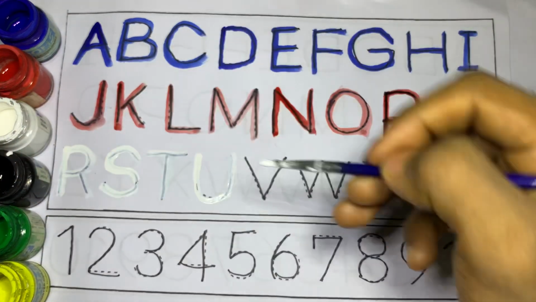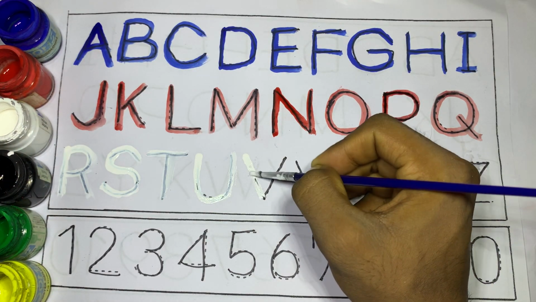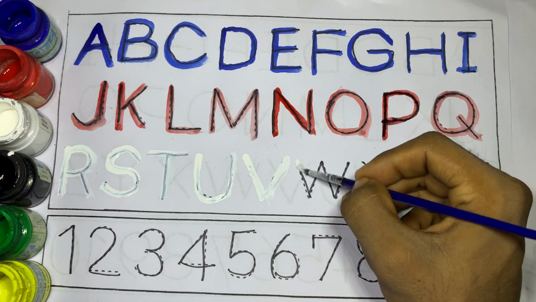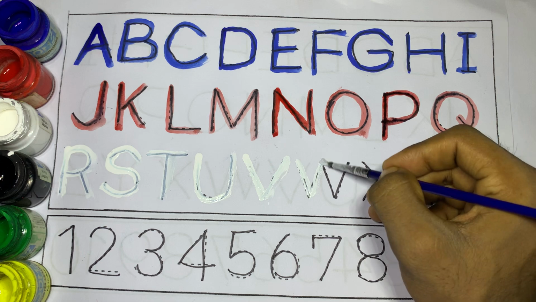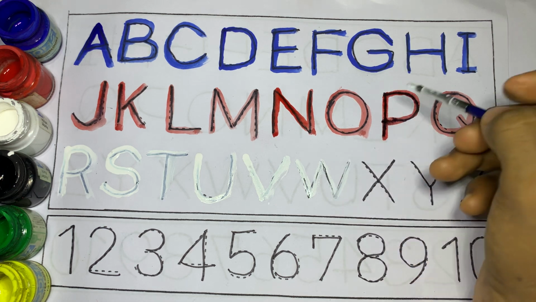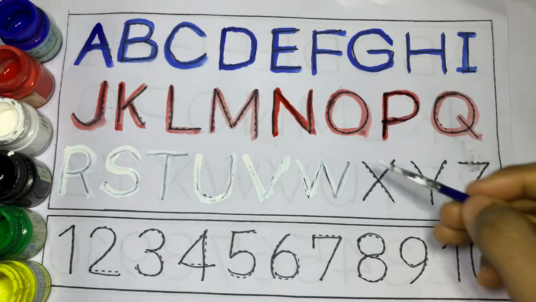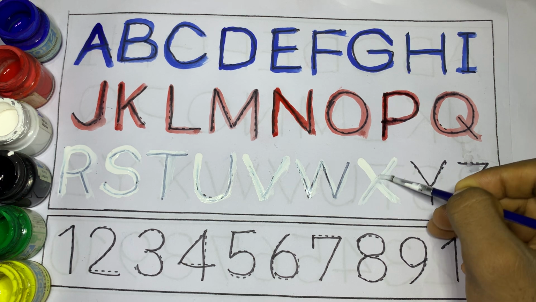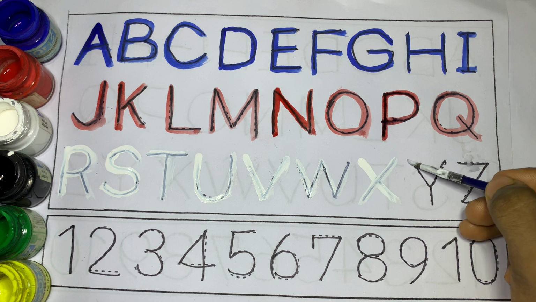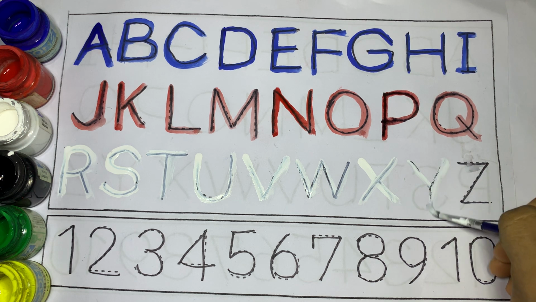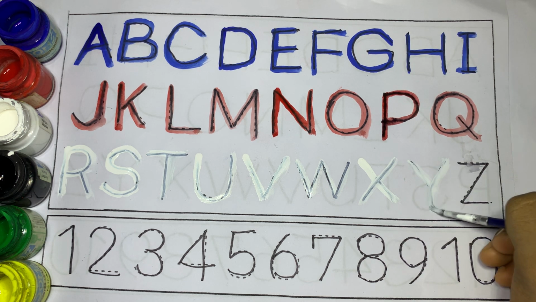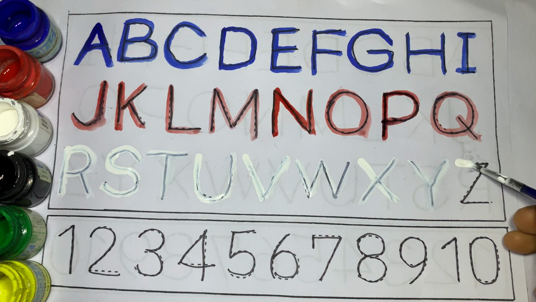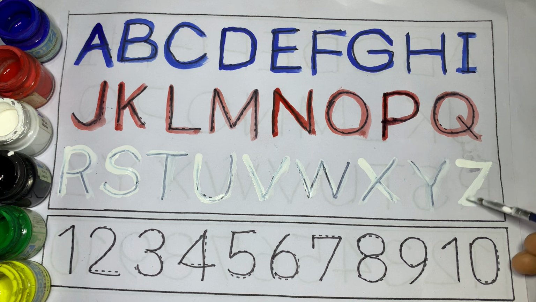Kids, again use white color and draw. V for van, V for vanilla, W for wallet, W for watch. Kids, next X for x-ray, X for telephone, Y for yak, Y for yo-yo. Kids, last we draw Z for zebra, and Z for zoo.